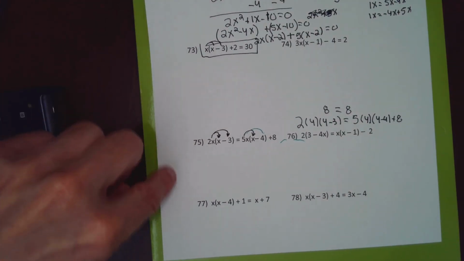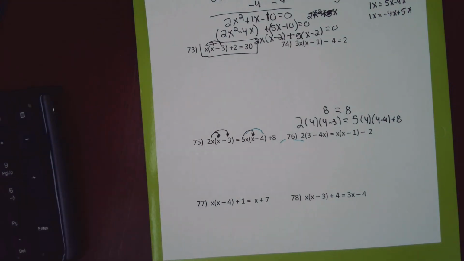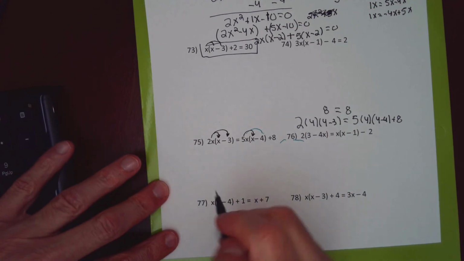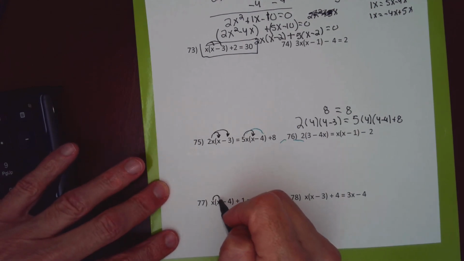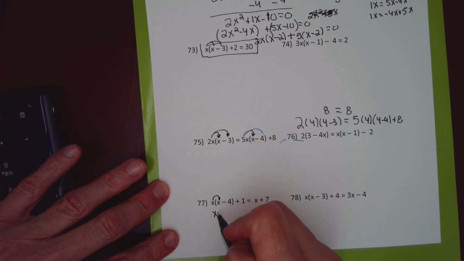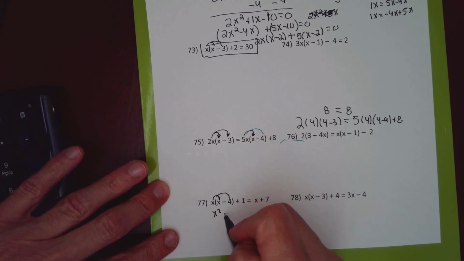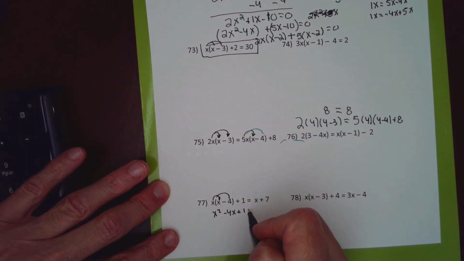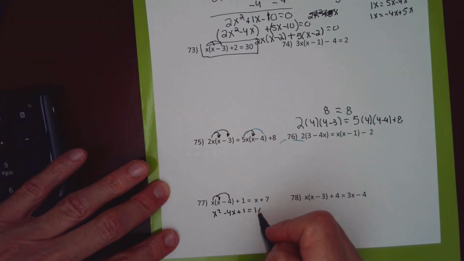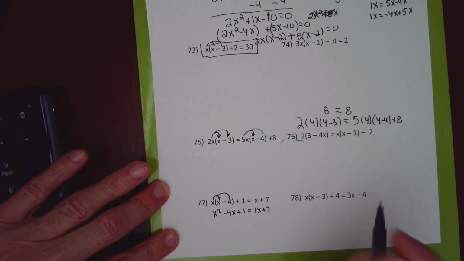I'll sketch the beginning of 77. I want you to do it, but we're at over 30 minutes into a monstrously long section. So if I was doing 77, I'd start off and go x times x is x squared. X times minus 4 is minus 4x plus 1. And the right-hand side is x plus 7 or 1x plus 7.